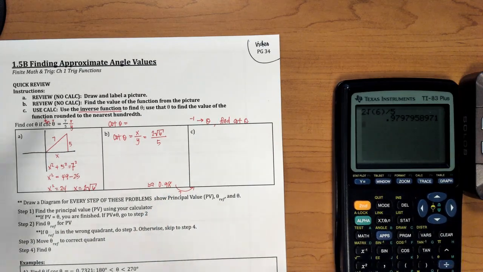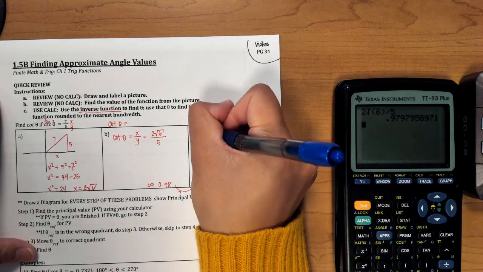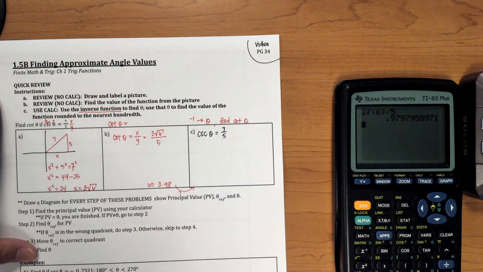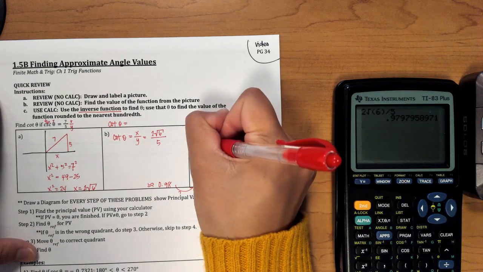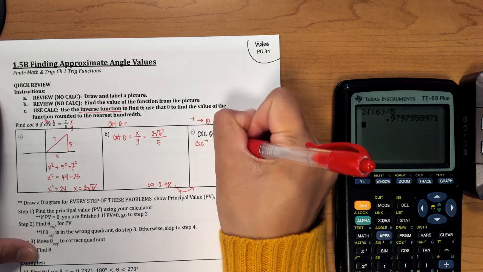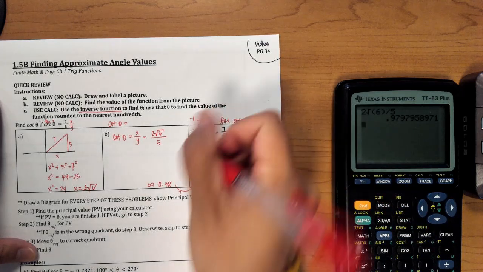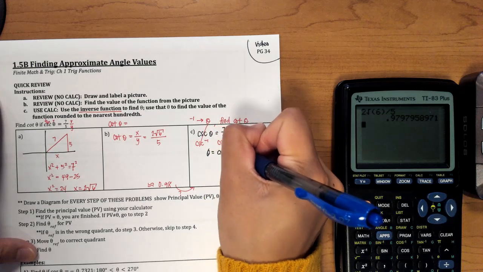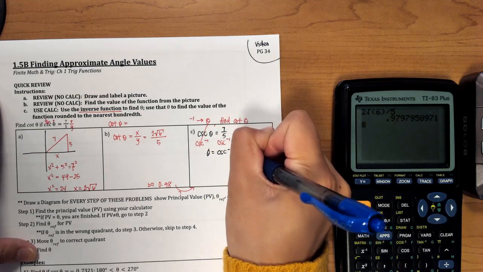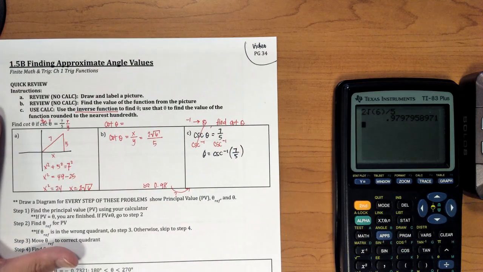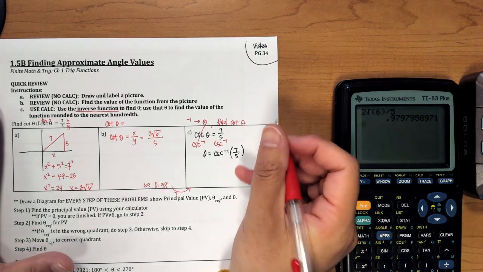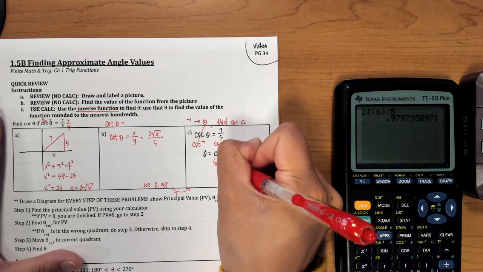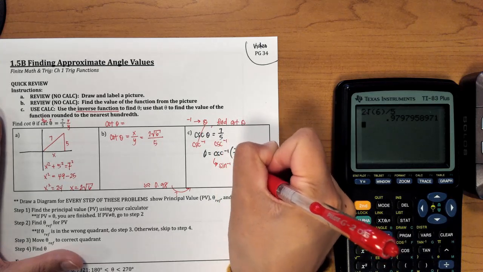So now let's take cosecant theta equals 7 over 5, and we're going to use inverse functions to solve for theta. But we can't type cosecant inverse on our calculator, so we're going to need to do sine inverse of 5 over 7, right?